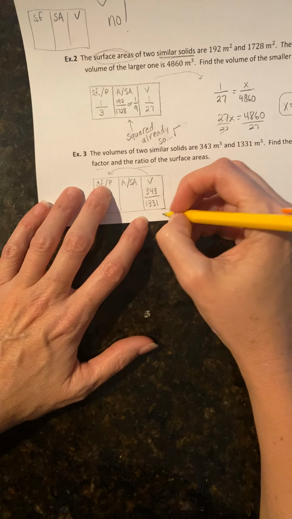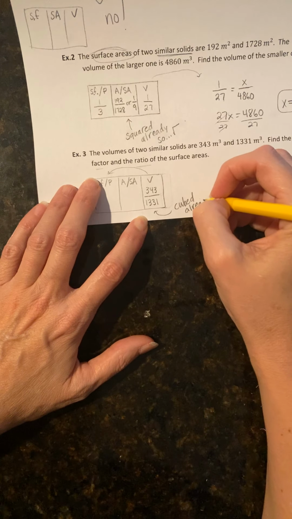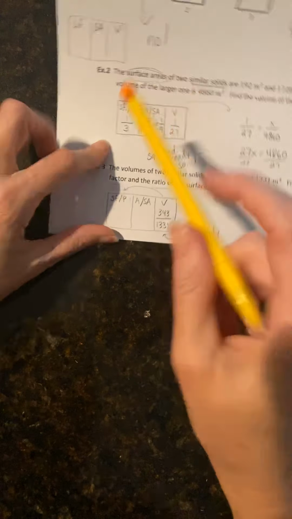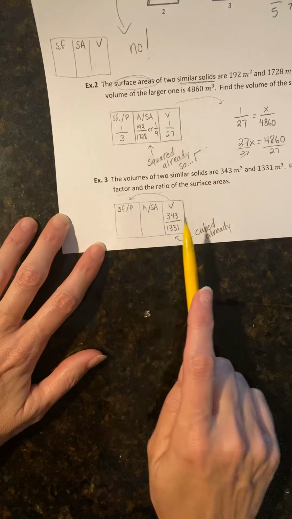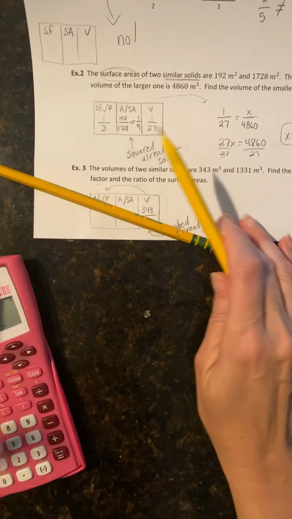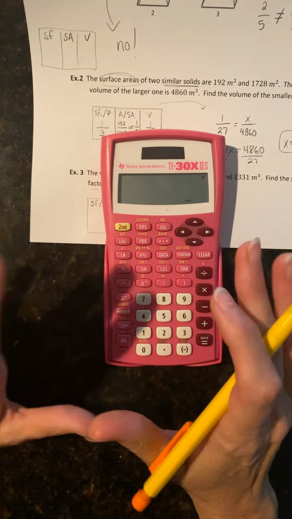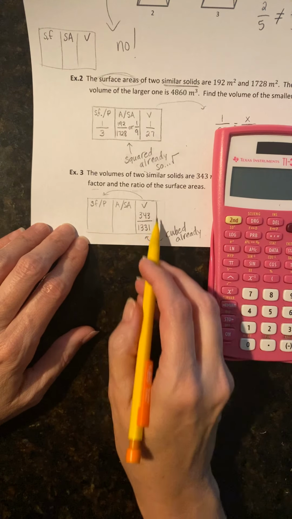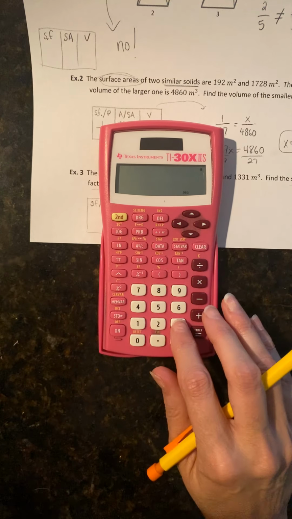Well, if they gave you volume, this one is cubed already. So see, if they give you areas, it's squared already. If they give you volume, it's cubed already. And I'm gonna go from volume to scale factor because you can't go from volume to areas. This one's cubed, this one's squared. Okay, so we're gonna take our fraction 343 over 1331 and we're gonna take the cubed root of it. Now, you can take the cubed root of the whole fraction at one time, but sometimes I'm afraid I'll forget to put parentheses in the right place.